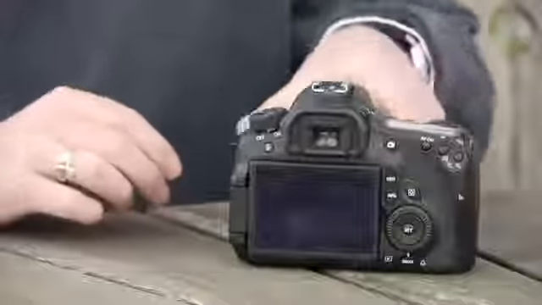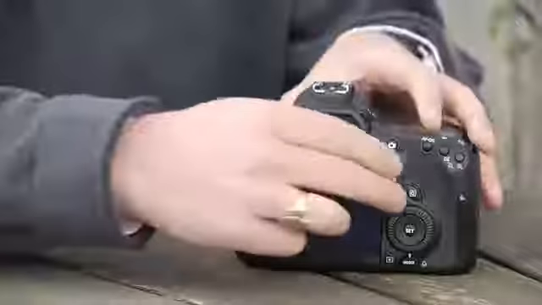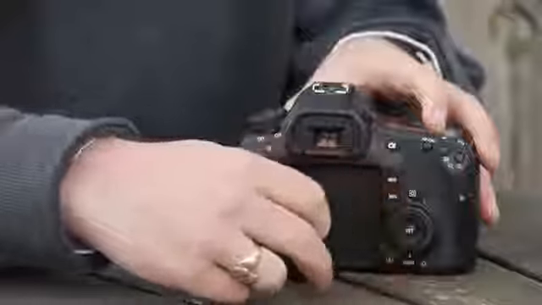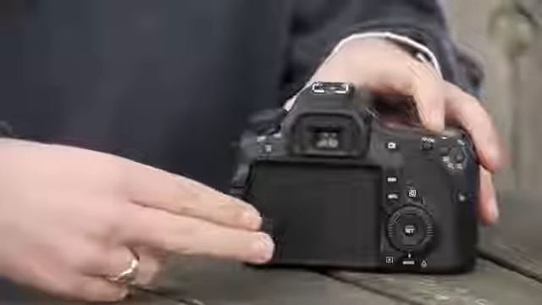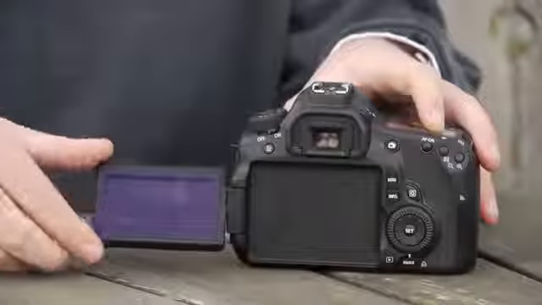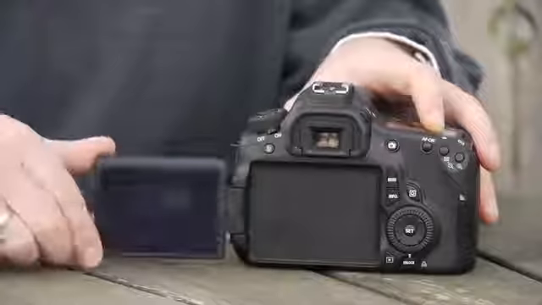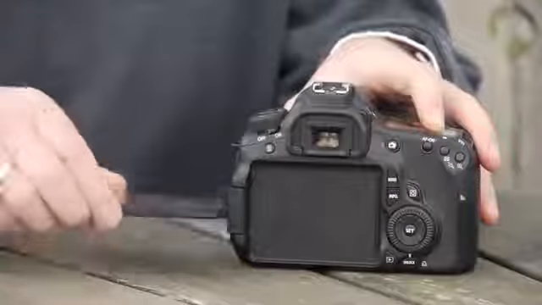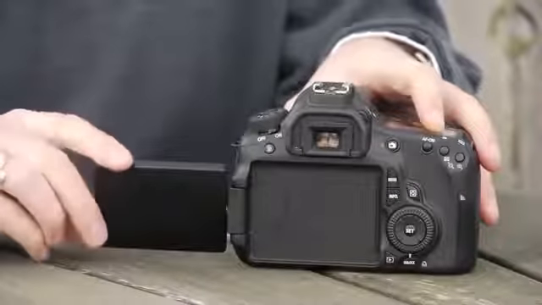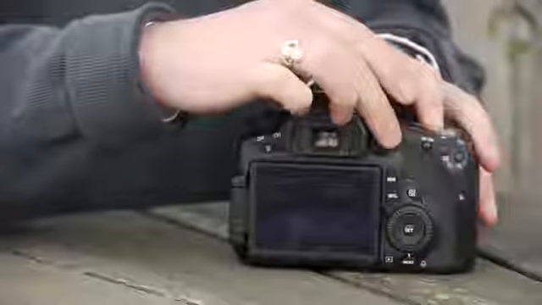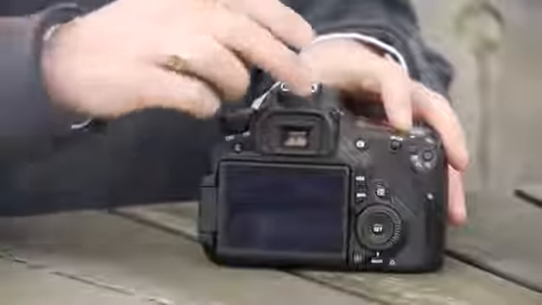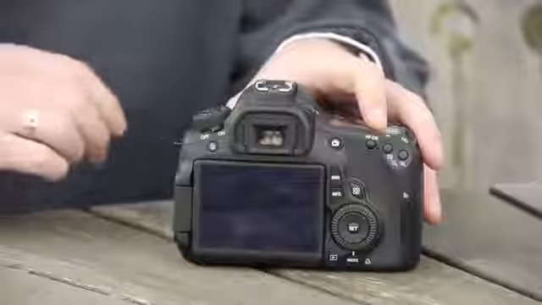If we move onto the back, obviously the biggest change is the vari-angle screen, and this does really help composition for live view and for video as well, and we can turn that to almost any angle for either low or high viewing, or even turn it round towards the front for self-portraiture. On the right hand side, we've now got a direct access button for video recording, whereas before we used to have a mini joypad.